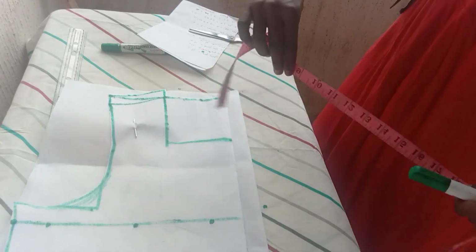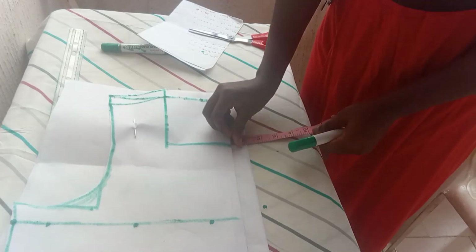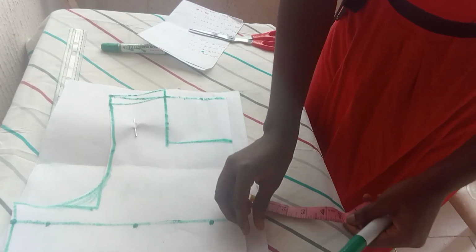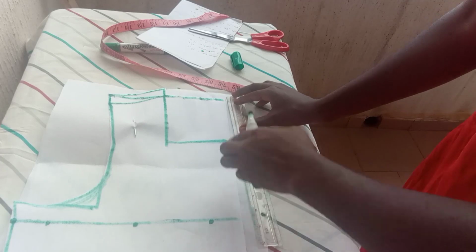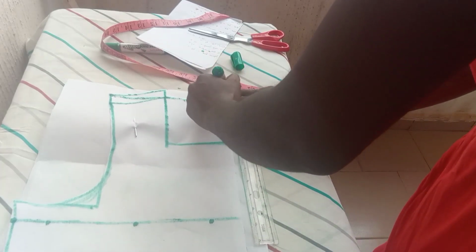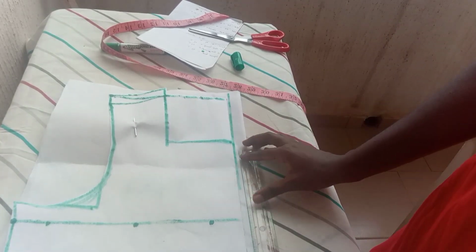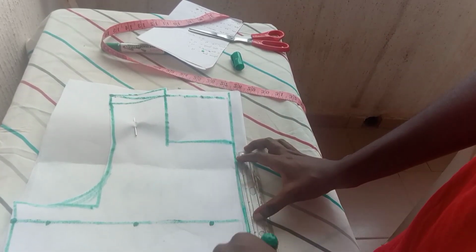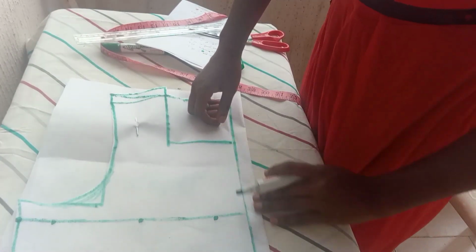You measure 1 inch down with your tape. You can use 2 inches, you can use 1/2 inch, depending. But I usually use 1 inch. This is just meant to be my zip allowance because this is the back pattern. So I'm going to draw a straight line out. So this is my zip allowance.